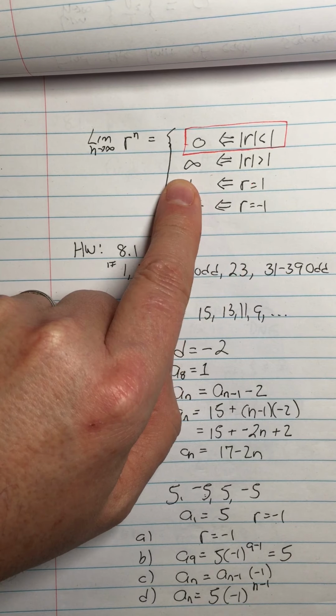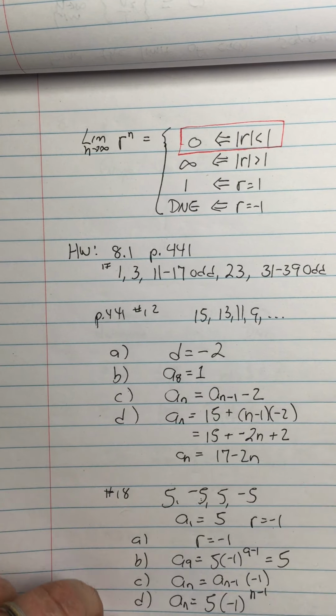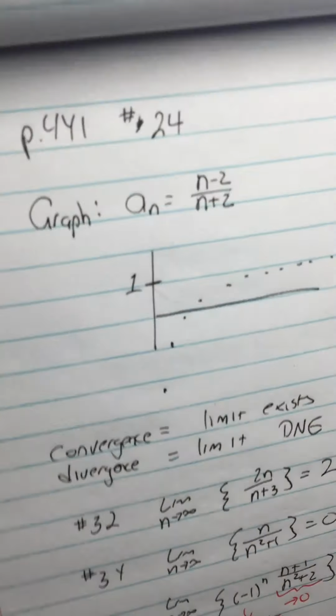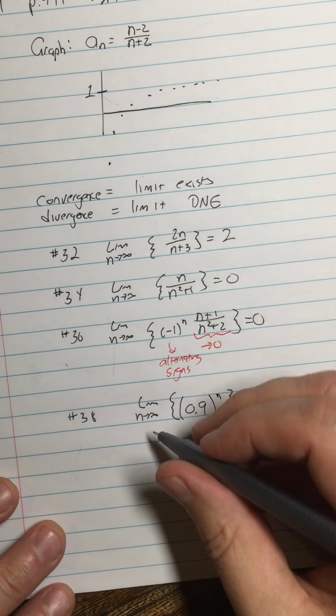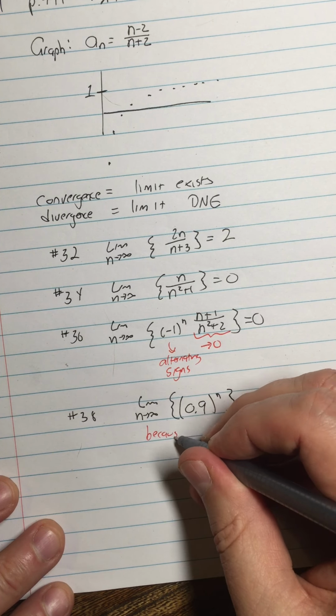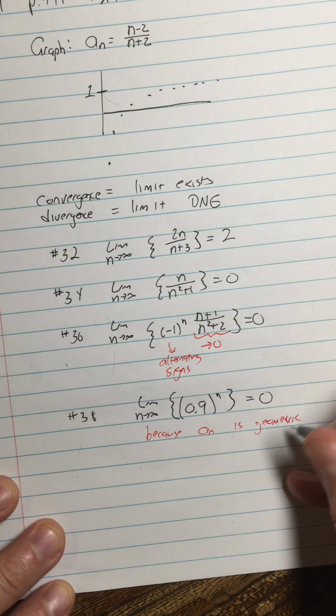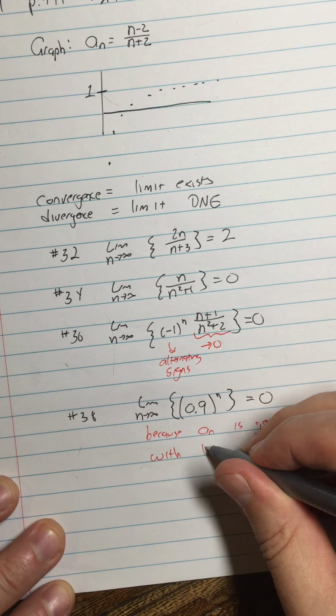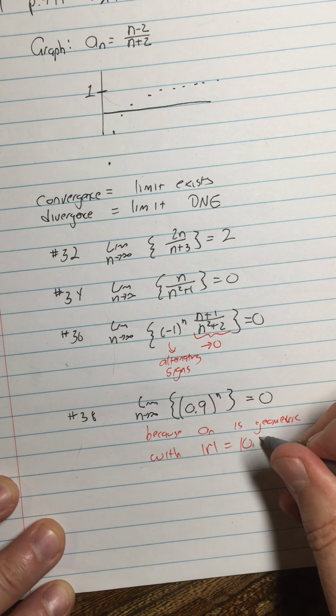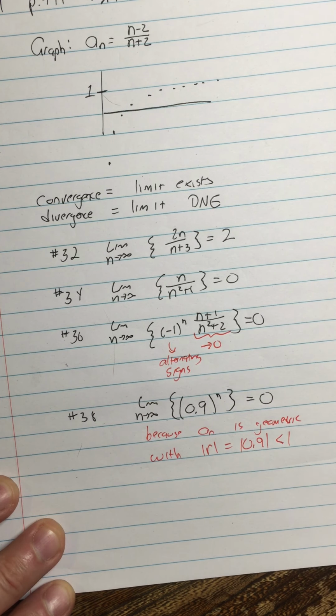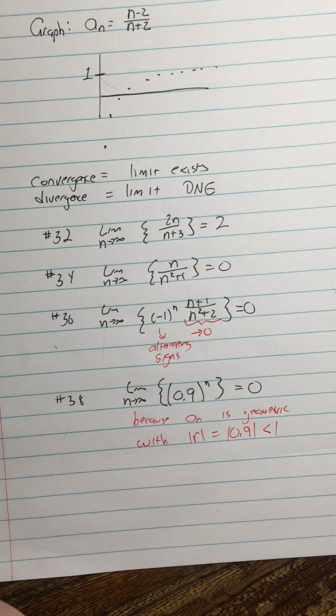If the absolute value of r is greater than 1, it goes to infinity, etc. So we just want to recognize that this is geometric with r less than 1, so that limit equals 0. If you want, here's a nice place to put a justification: a sub n is geometric with absolute value of r equals absolute value of 0.9, which is less than 1. That's the kind of justification we will be headed toward sometime in the future.